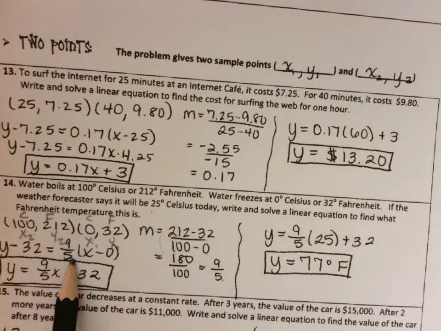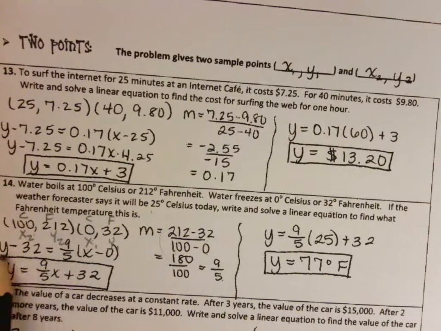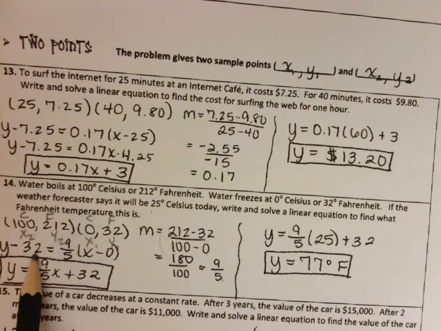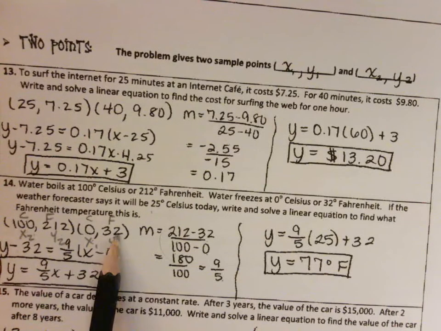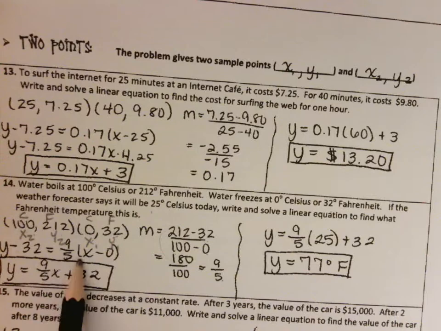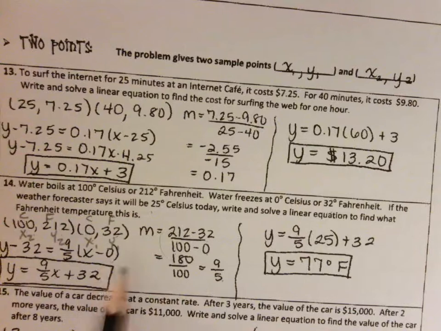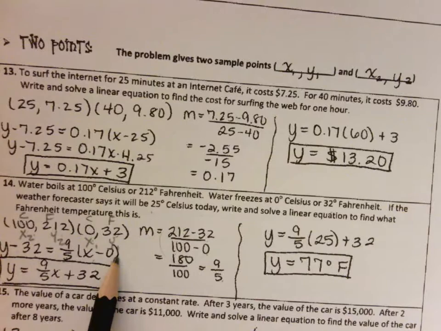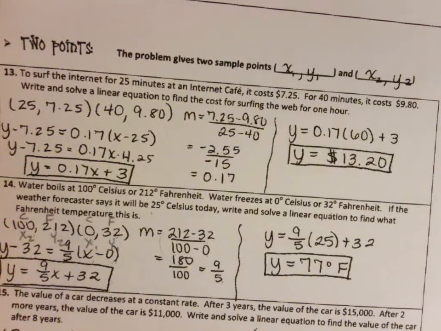And then if I put that in point-slope form of my equation, I find that y minus 32 is equal to 9/5 times x minus 0. So I distribute 9/5, and I get 9/5 x, and I distribute 9/5 to 0, and of course get 0. So then I have just to add 32.